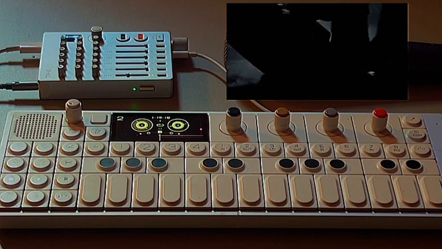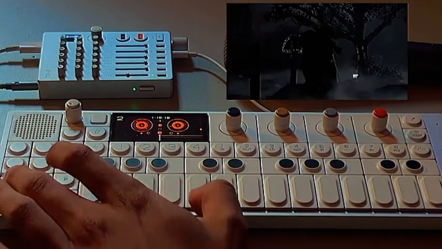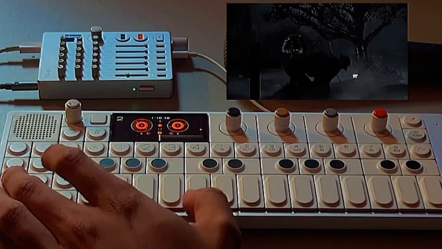Okay, let's put that into the second track. Now we'll do the trick again where we press on the record button and click on the sequencer.